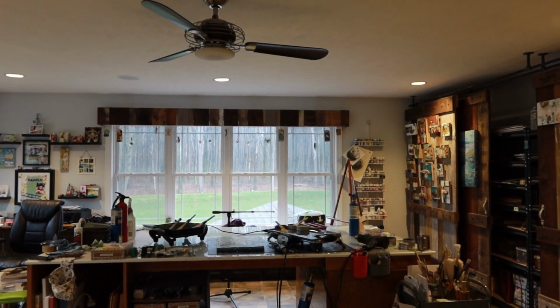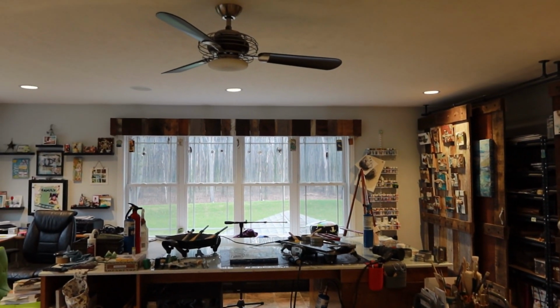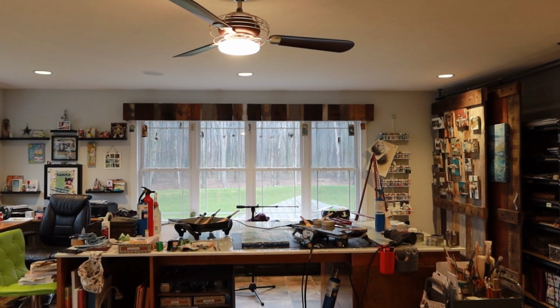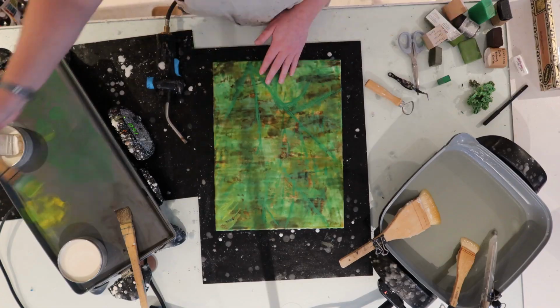I am stopping or interrupting this painting process video to apologize for the really bad lighting. I have an overhead light that I need to turn on when it's really dark and cloudy out like it is today. And that unfortunately is casting some pretty bad shadows across this painting. But in order for me to see the true colors and paint the painting, I need the light on. So I apologize for the really bad lighting.